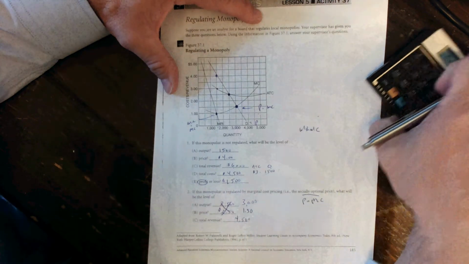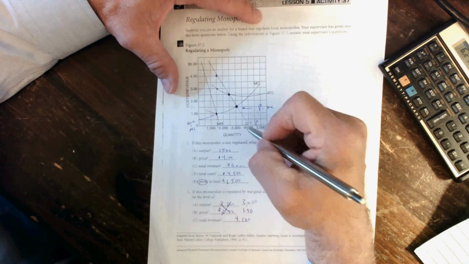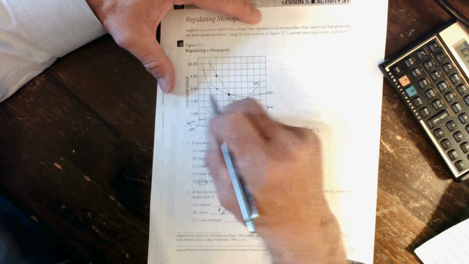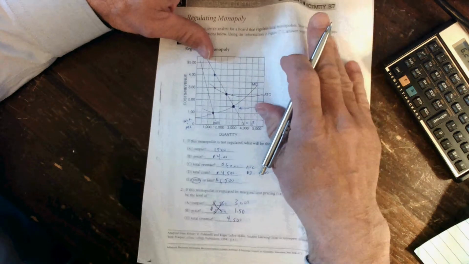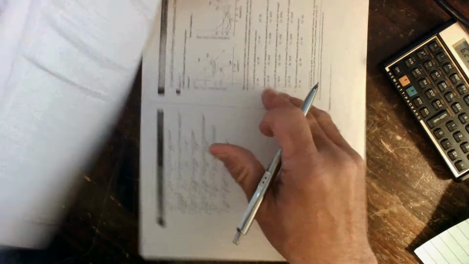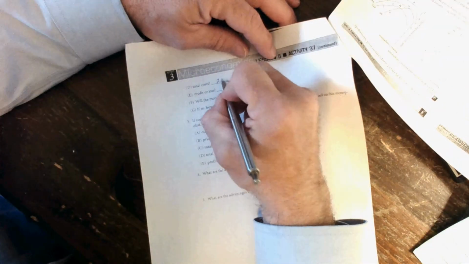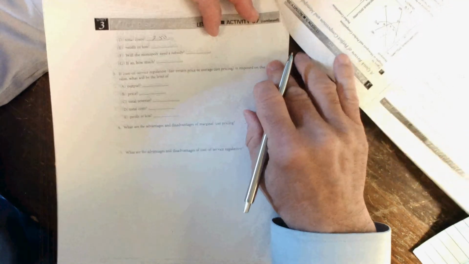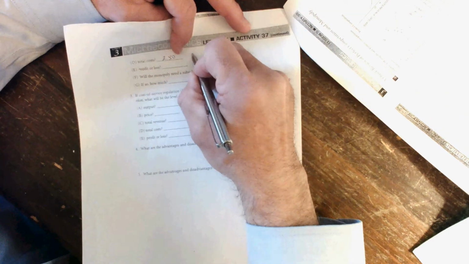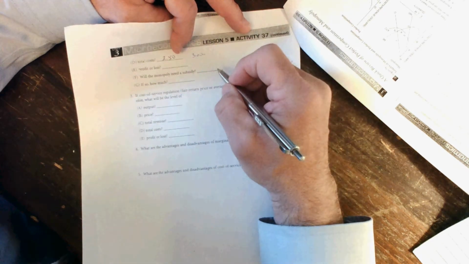Well, what's this firm's total cost? Well, at 3,000, here's its average total cost. Let's say that's about $2.50. So what's its total loss? It is losing $2.50 on 3,000 units.